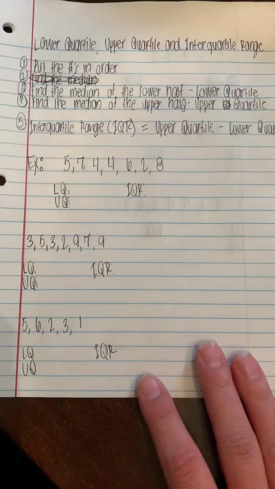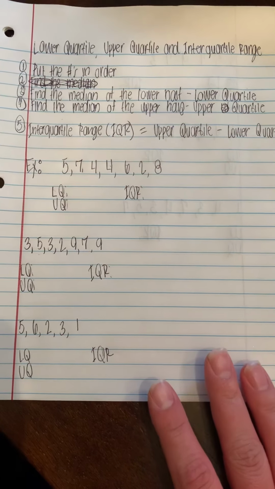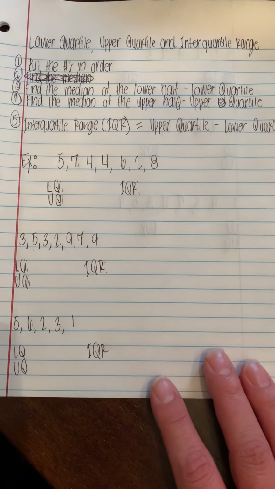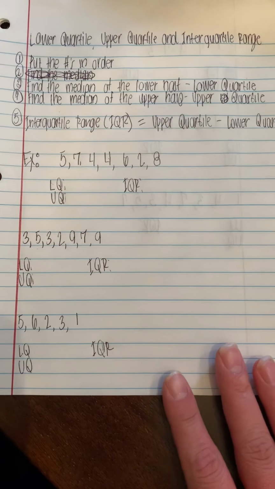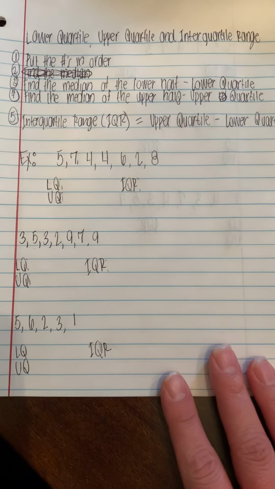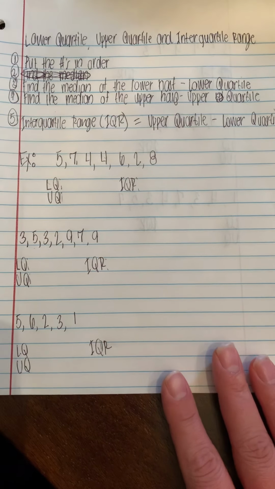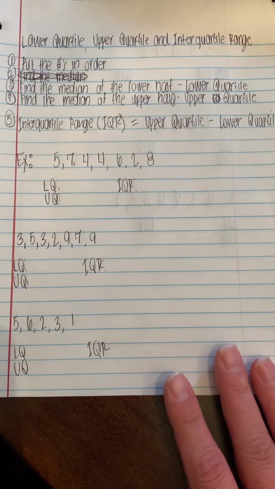This video is on lower quartiles, upper quartiles, and interquartile range. Just a heads up, this is not hard, but it does take a few steps. So I'm going to go over what those steps are to find these.